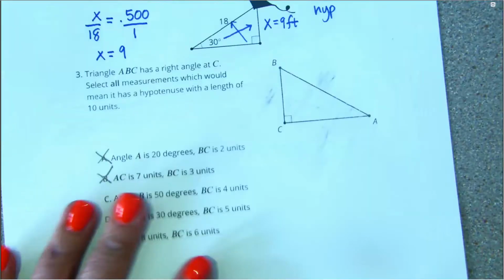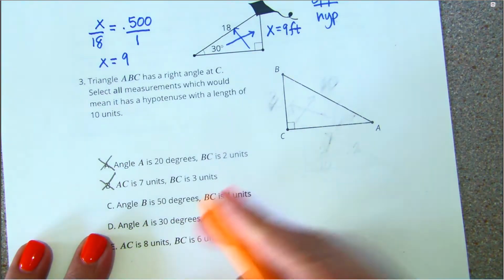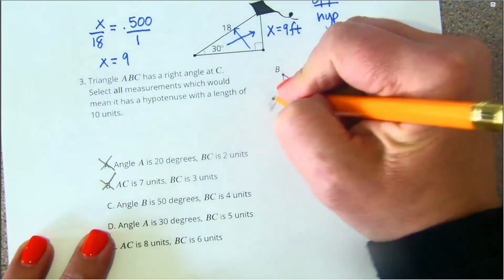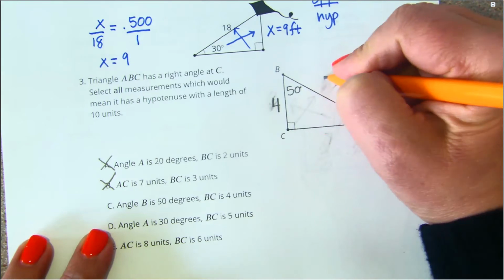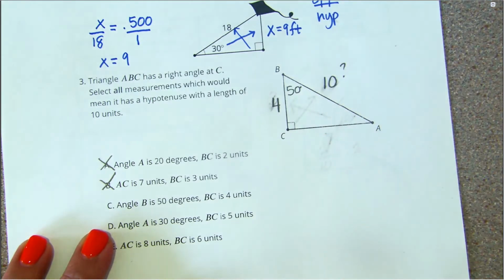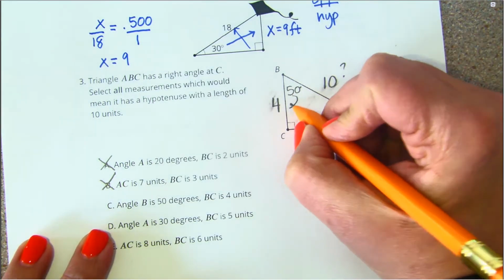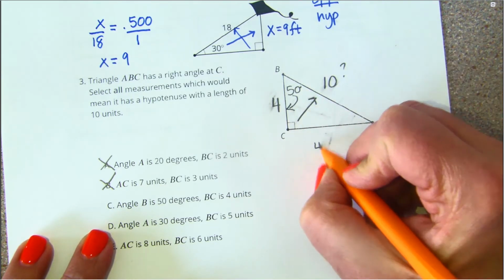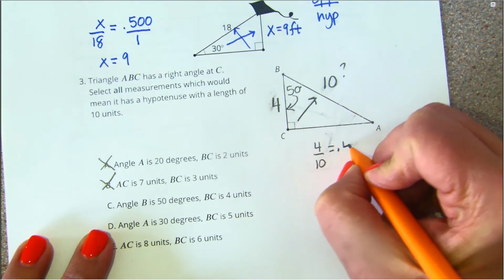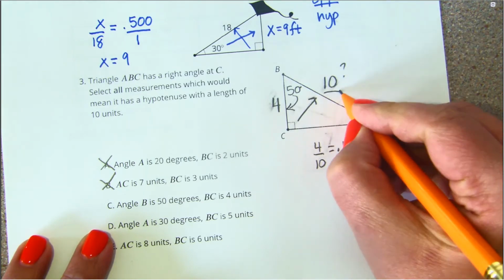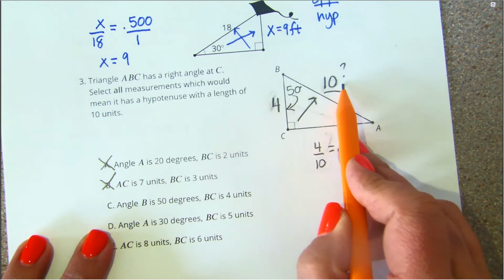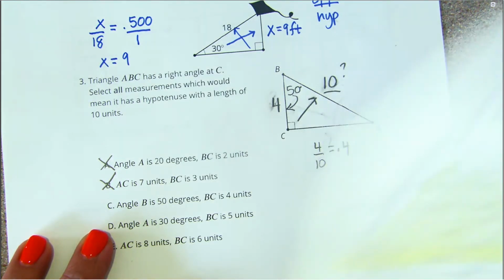All right, third one. It says angle B is 50 and BC is 4. And they want this to be 10. They're wondering if that's true. If this was 10, what do I have? I have my adjacent and my hypotenuse. So 4 divided by 10 is 0.4. If that is truly 10, if I go look up 50 in my chart for an adjacent over hypotenuse, I should get 0.4. Let's go look.